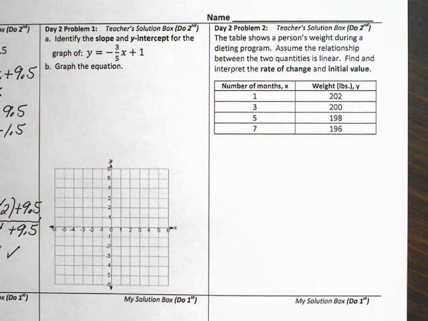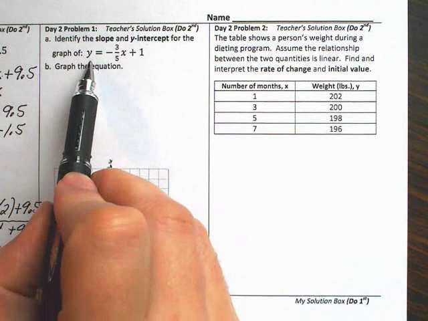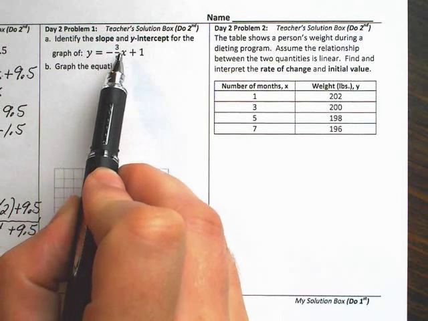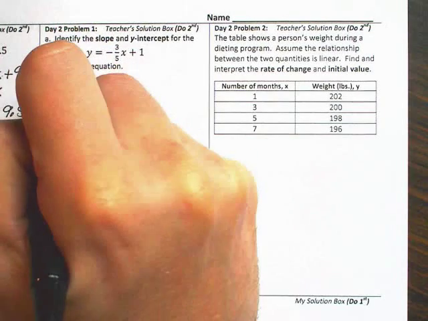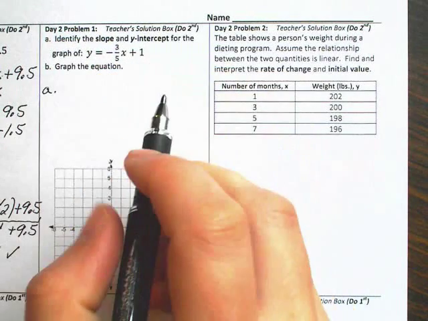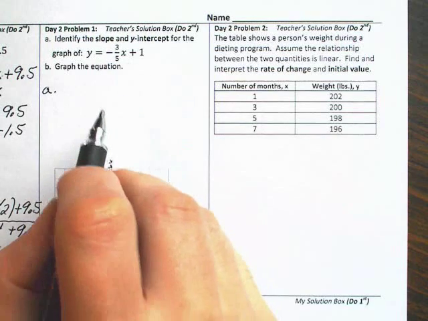Day 2, Problem 1. Part A, identify the slope and y-intercept for the graph of y equals negative 3/5 x plus 1. So in Part A, we want to find the slope and y-intercept of this equation.